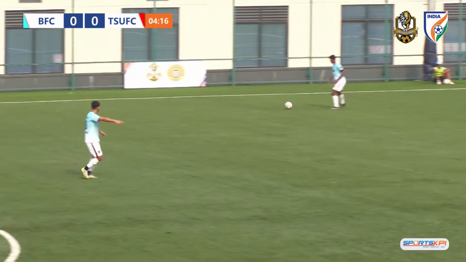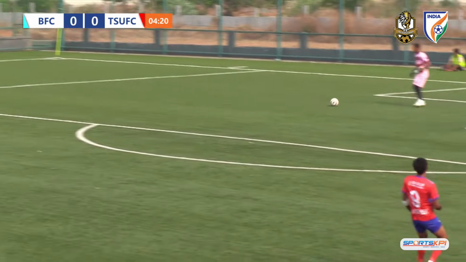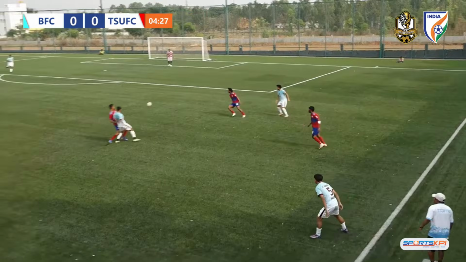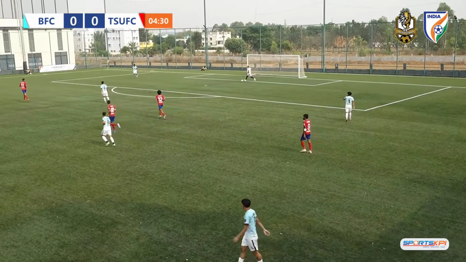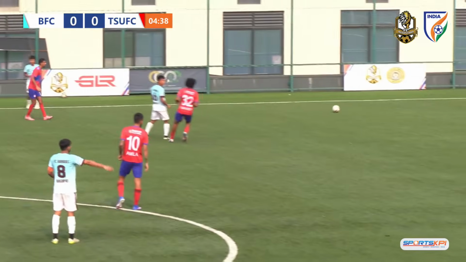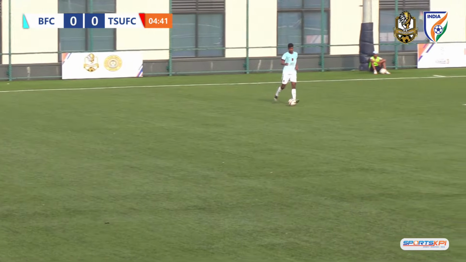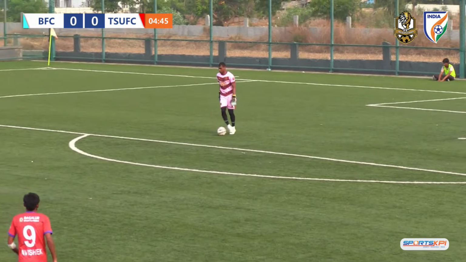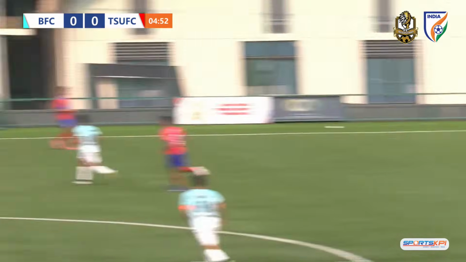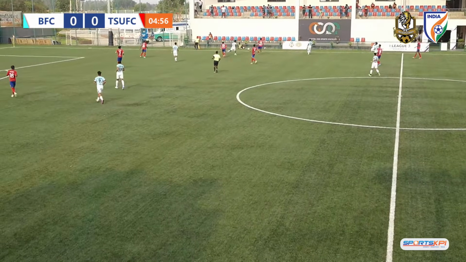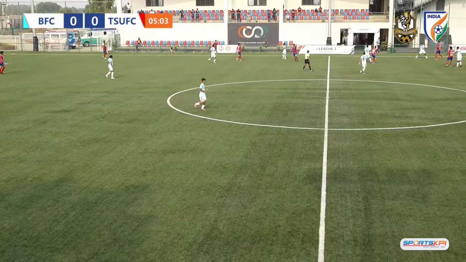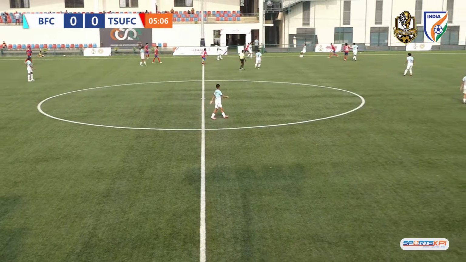Let the ball back. And Bhattacharya. Ayan. Still keeping it along with him. Played the ball long. Played out at the last moment. Still, now, if you have seen the game, it's been an evenly contested one.